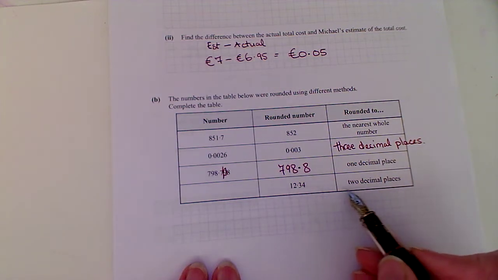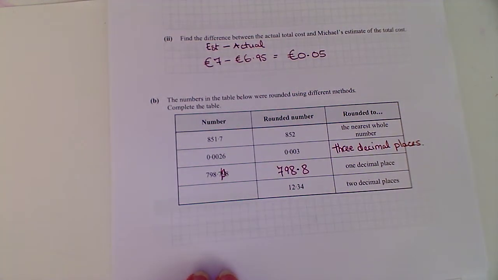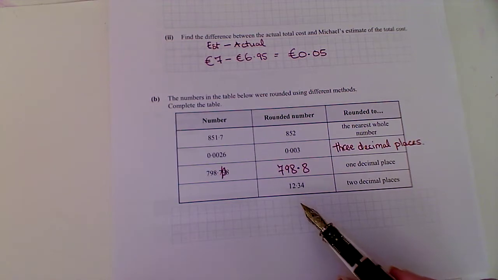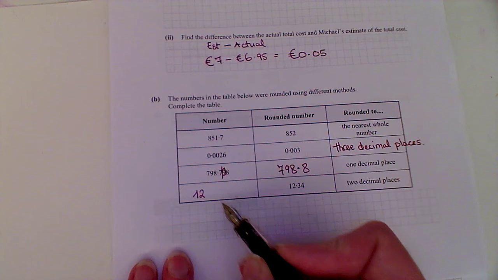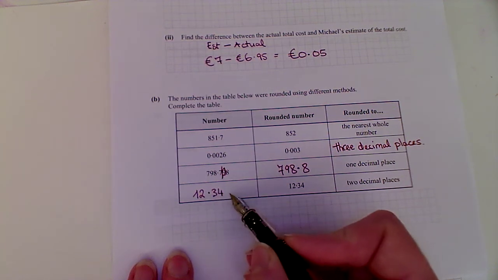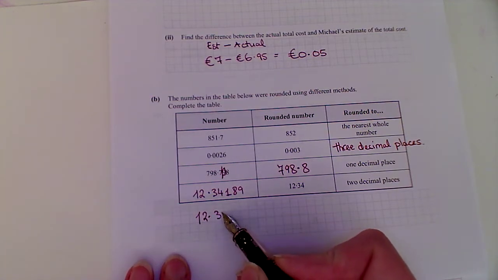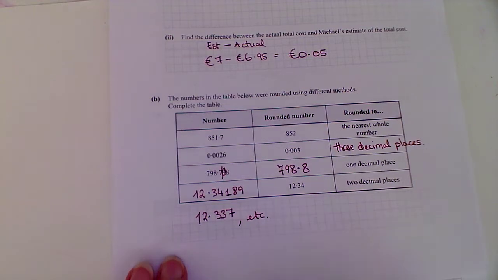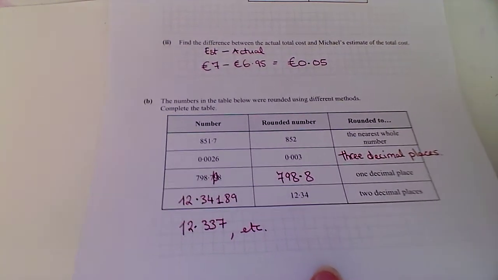This was rounded to 2 decimal places, and we have to come up with a number that this could have been. Now, it doesn't matter. We might have different answers here, so long as they would round to 12.34 when you round it to 2 decimal places. That's what we want. So, for example, 12.34189 or 12.337, etc. There's lots of different answers that could fit in here, and so long as it would round to 12.34, you'll get your full marks there.